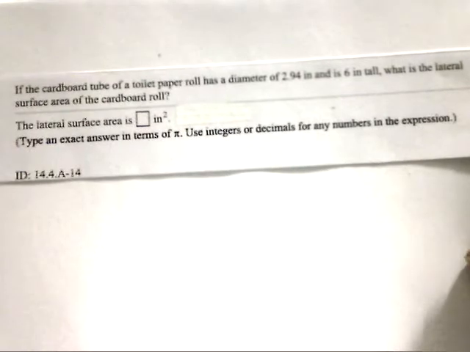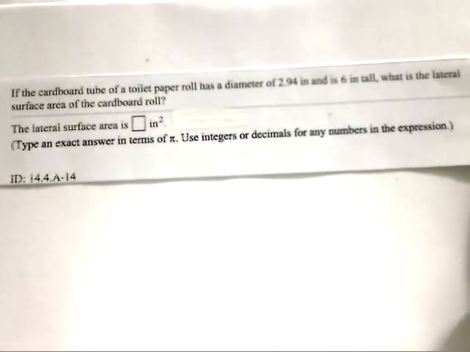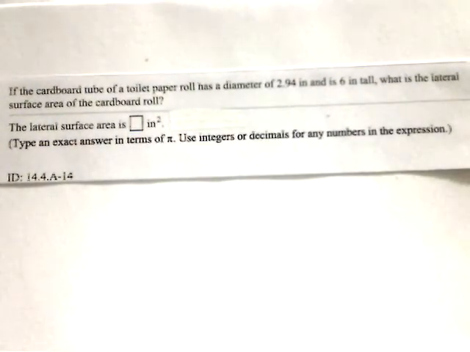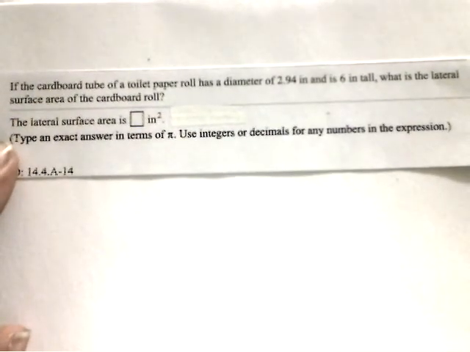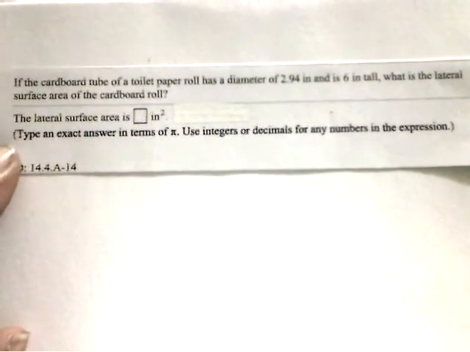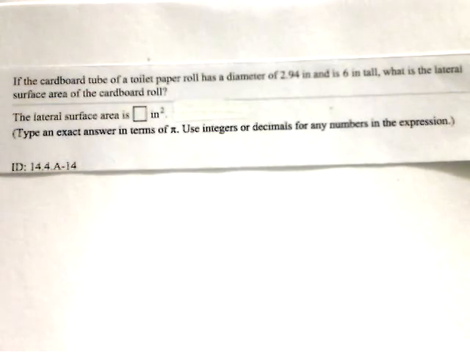If a cardboard tube of a toilet paper roll has a diameter of 2.94 inches and is 6 inches tall, what is the lateral surface area of the cardboard roll? So you have to think of a roll of toilet paper, and you want that lateral surface area, just that roll, which is in the form of a cardboard. That's the lateral surface area. That's what you want to find.